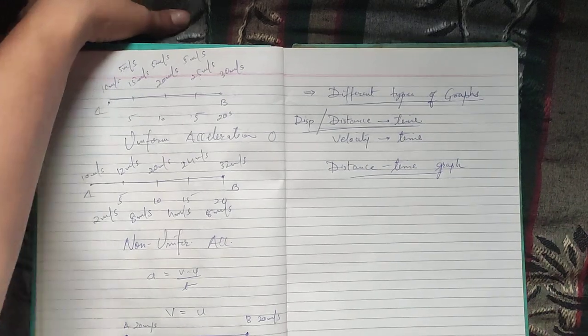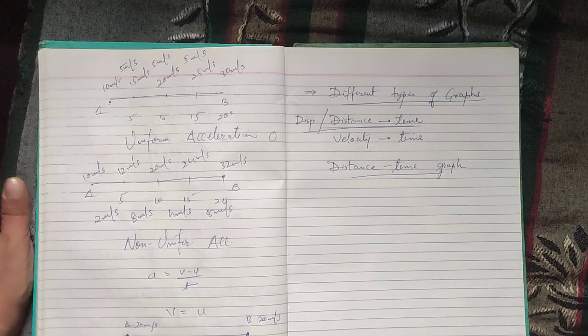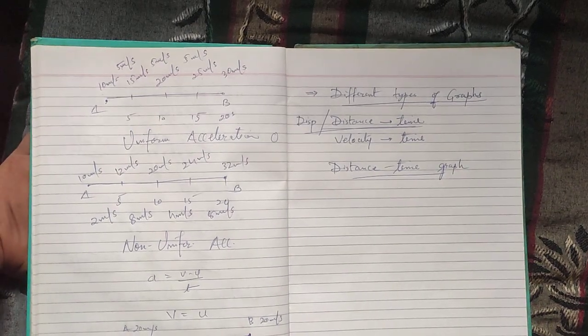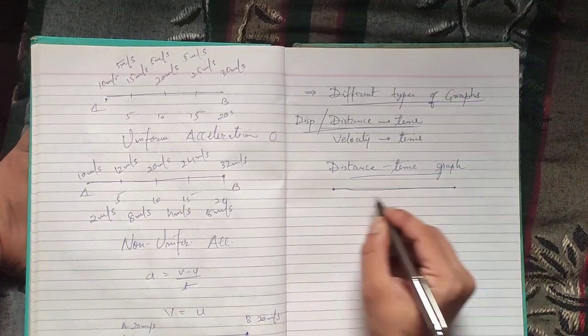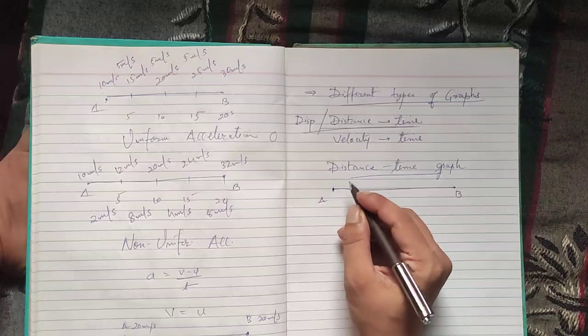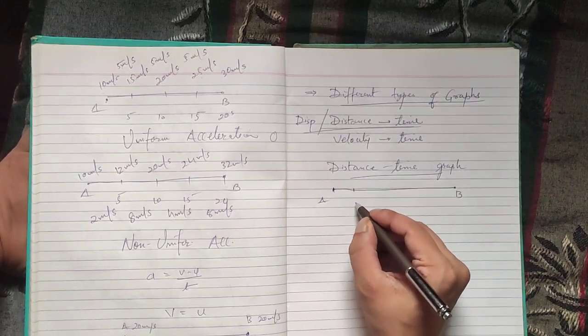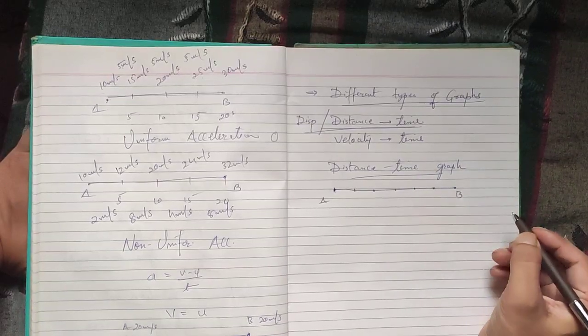Starting with the distance time graph, we can describe the type of motion the object is in, whether it is in uniform motion or non-uniform motion. So we take the example of an object in uniform motion. A simple example, an object moving from point A to B. I have told you the example for uniform motion. We take equal intervals of time.